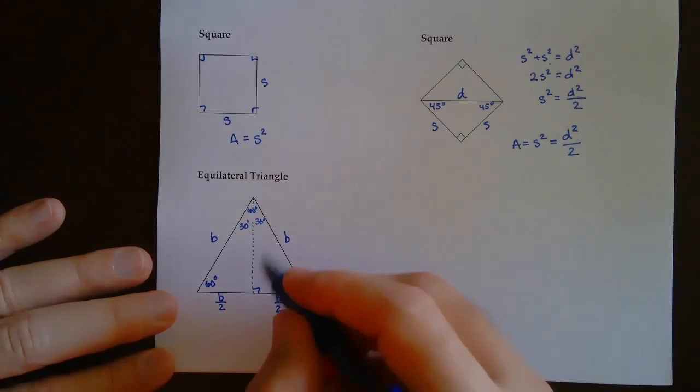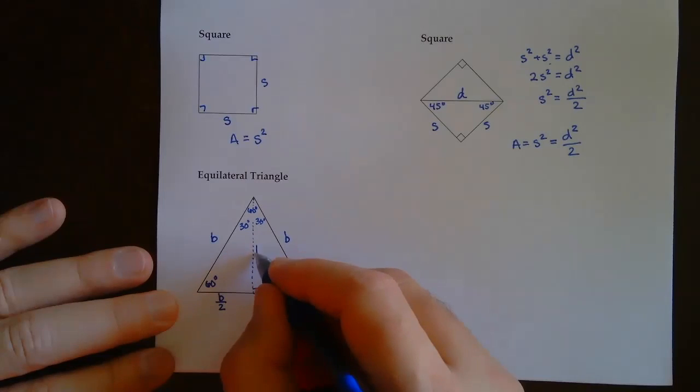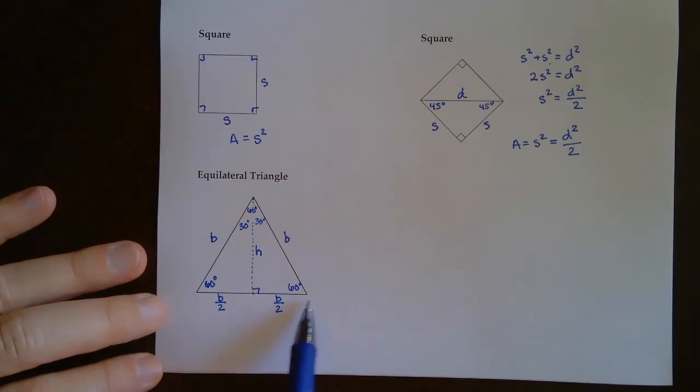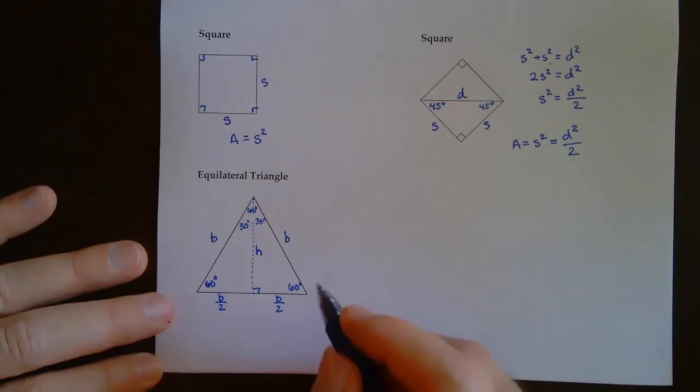And so we need this height right here. One way to get that height is, because it's going to be this side, you're going to have the base.